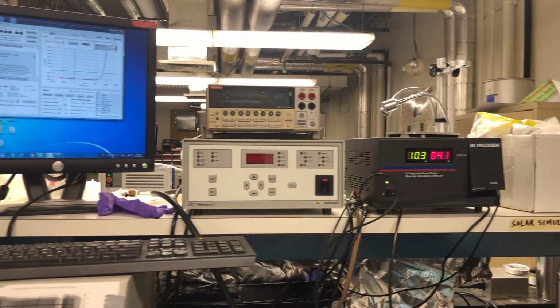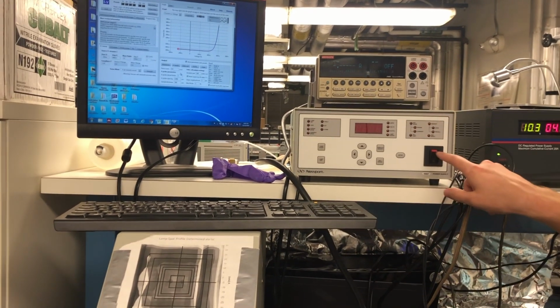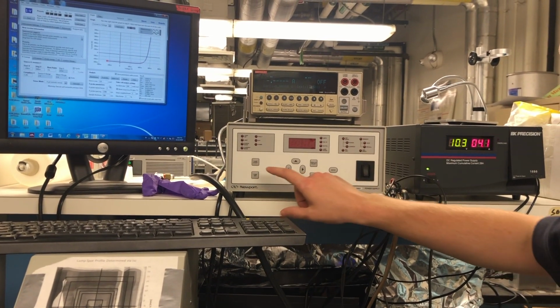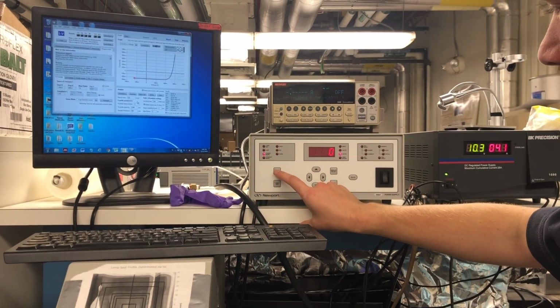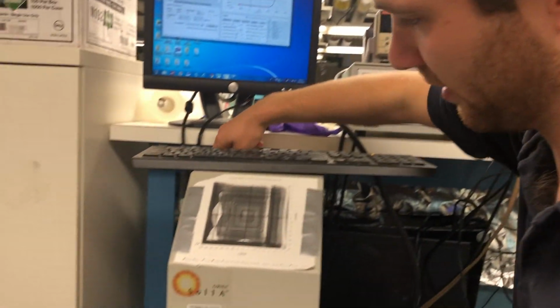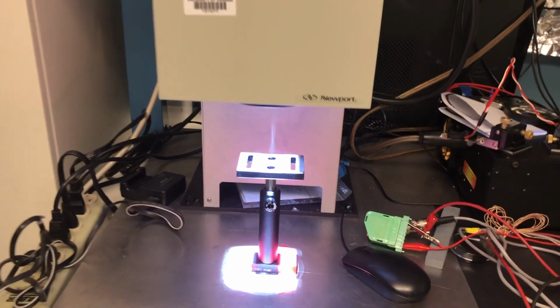This is our IV characterization setup. We've got two lamps here. This one's a little bit larger, a bit more powerful. It has a larger spot size is what I mean by that. It also has a nice shutter which protects your eyes, but you can see this one's pretty intense.